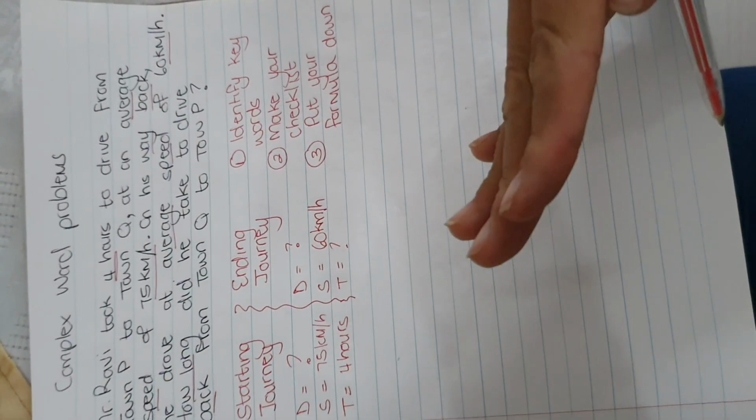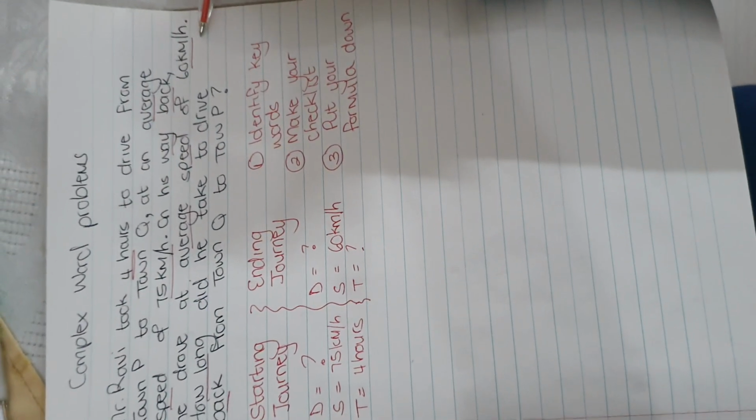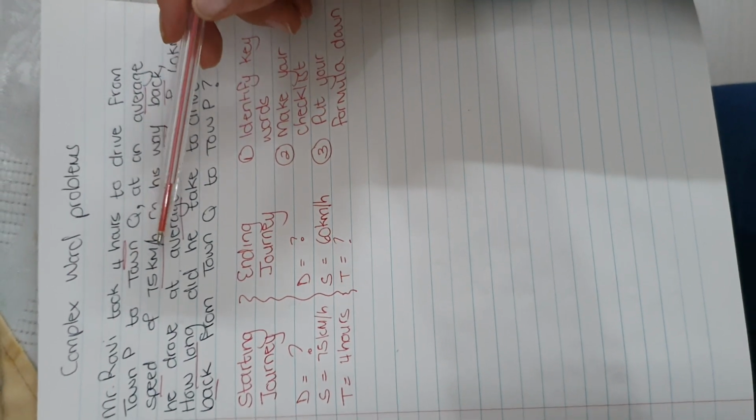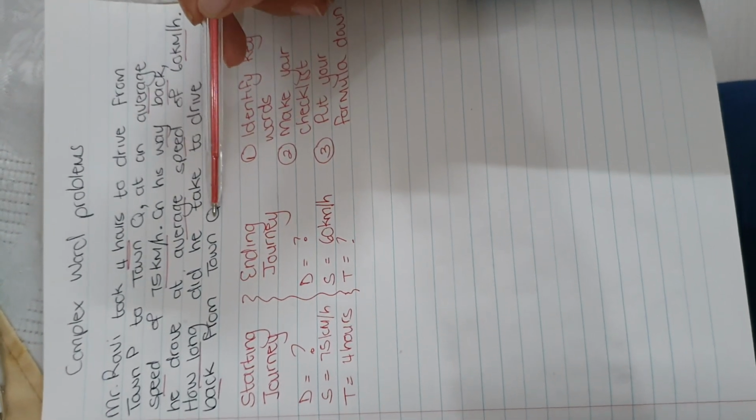The word problem then continued to tell us that when he came back, when he returned, he drove at an average speed of 60 kilometers per hour. So I put that in my checklist. And this is him traveling at 60 kilometers per hour from town Q all the way back to town P.